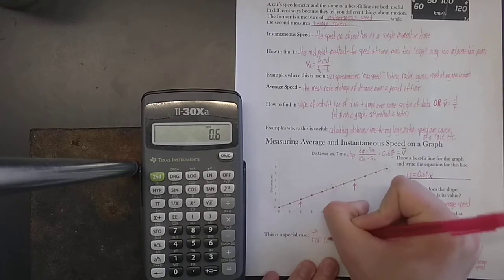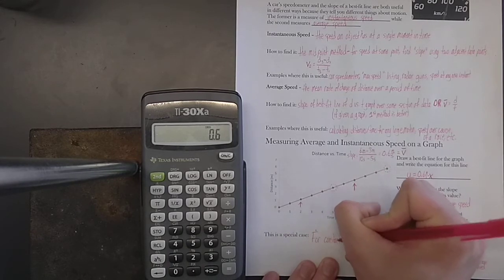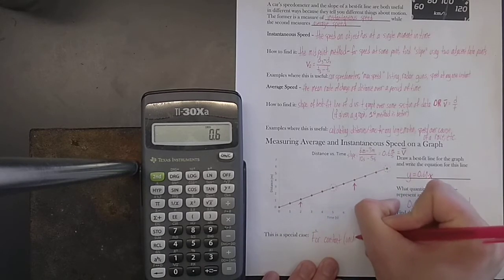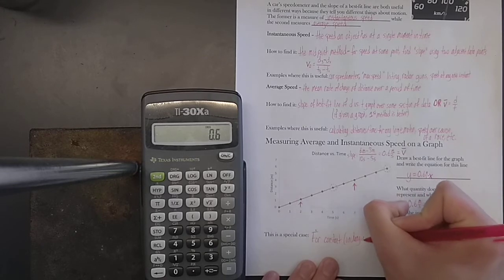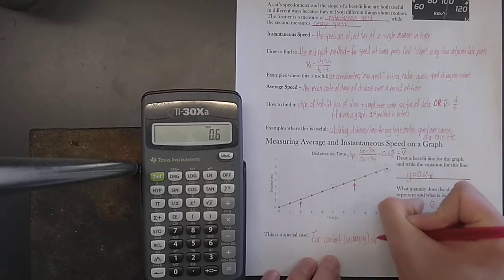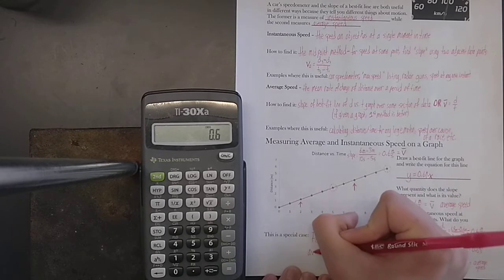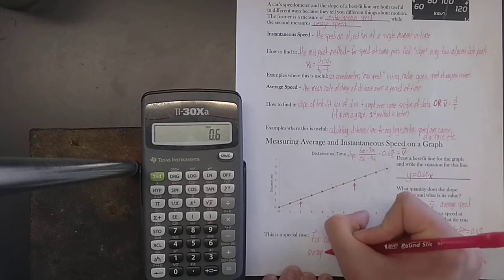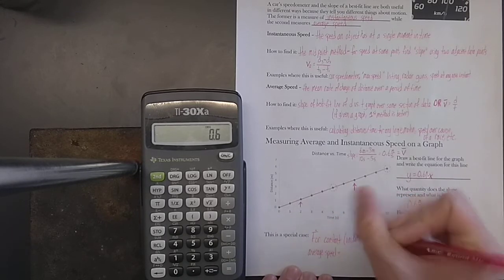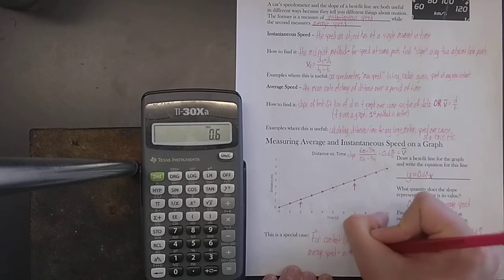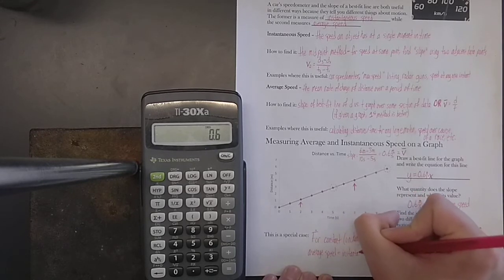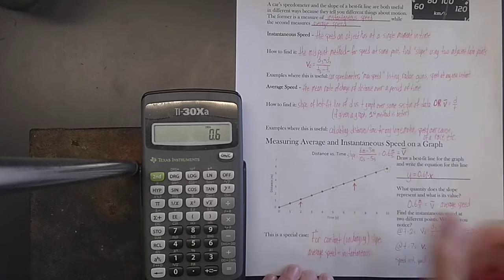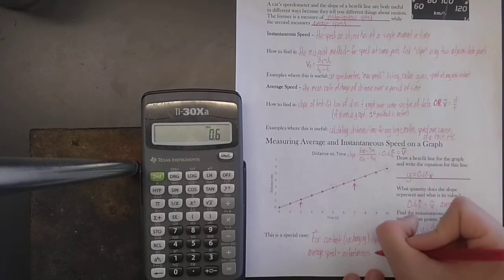So, for a constant, in other words, unchanging, slope, the average speed equals the instantaneous speed. So if your speed doesn't change, then your average must be equal to the instantaneous speed.